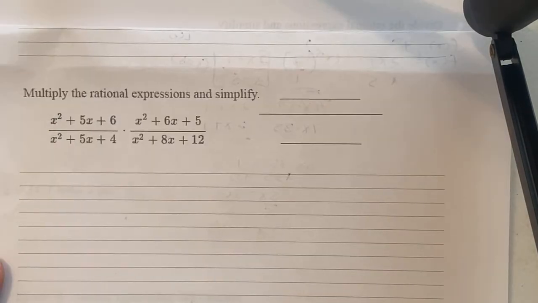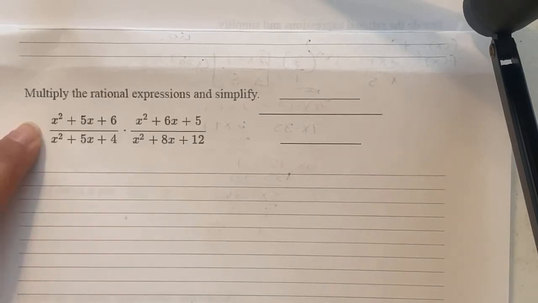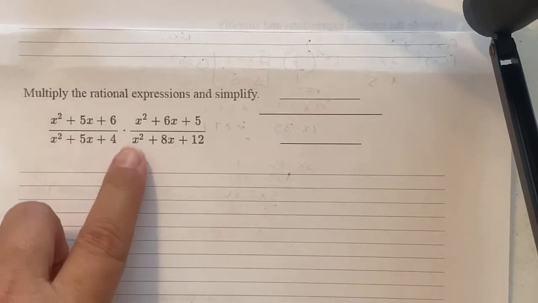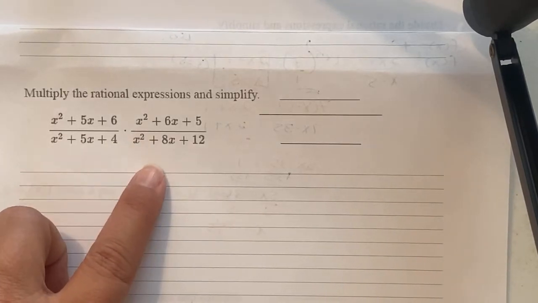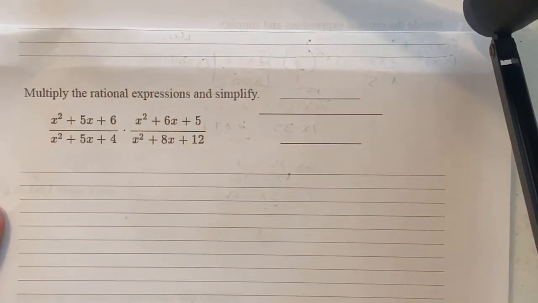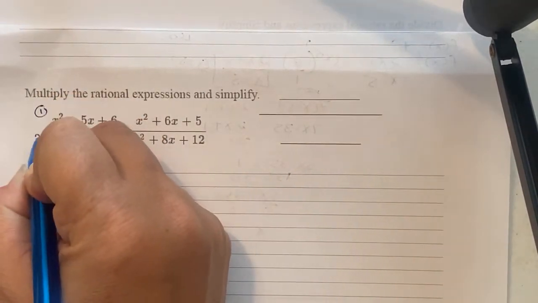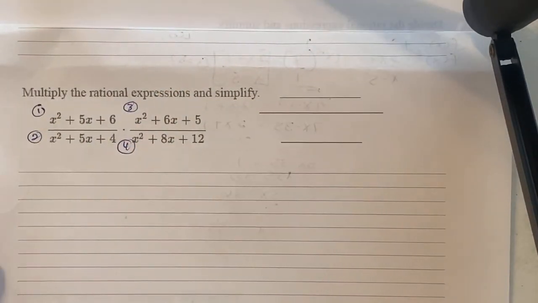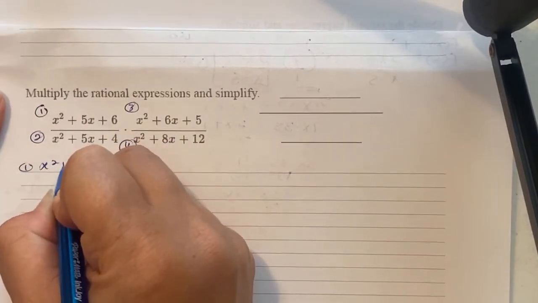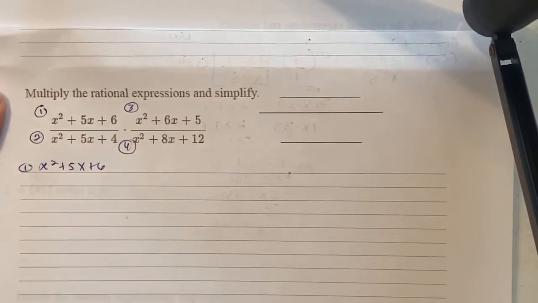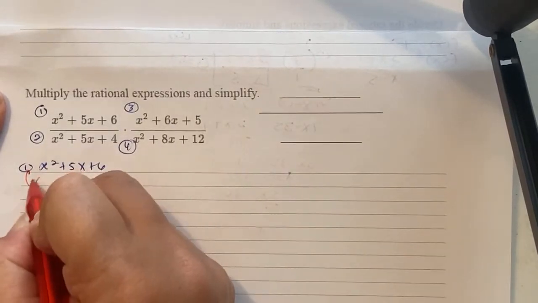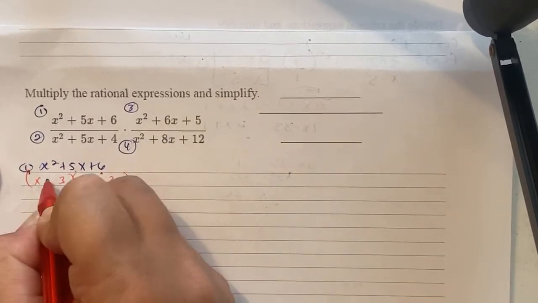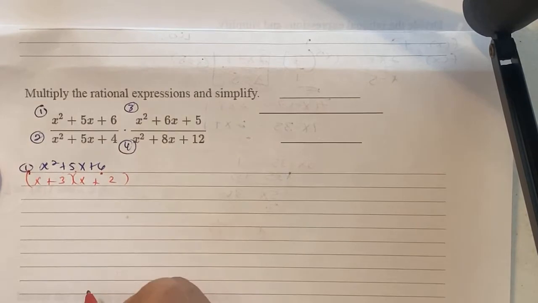Next example. Okay, so in this one again, it's a little bit more in depth. So we have x squared plus 5x plus 6 divided by x squared plus 5x plus 4 multiplied by x squared plus 6x plus 5 over x squared plus 8x plus 12. Again, do the same situation. Number 1, 2, 3, 4. Okay, we're going to start with number 1. So it's x squared plus 5x plus 6. We're just going to factor it. Remember, numbers that multiply to 6 that add to 5 are only 3 and 2. And in order to be positive 5 and positive 6, they're both positive.